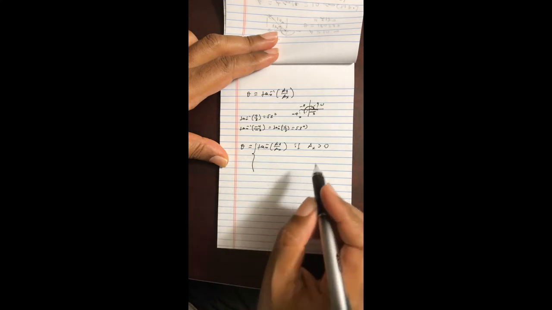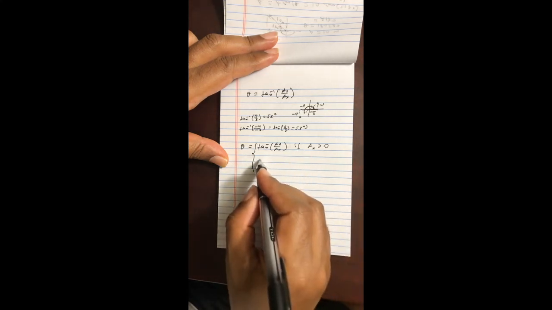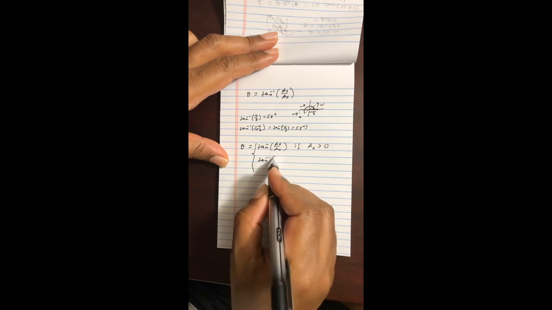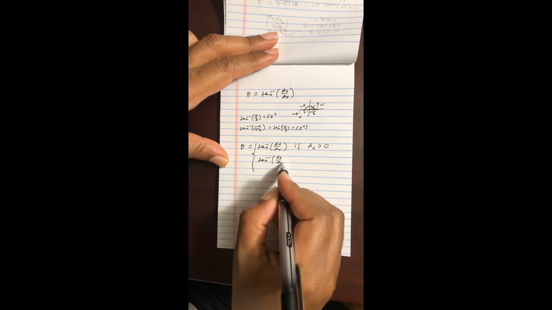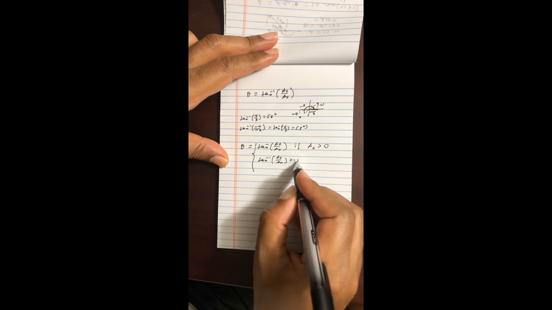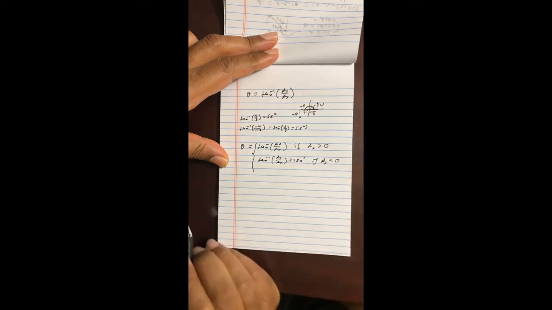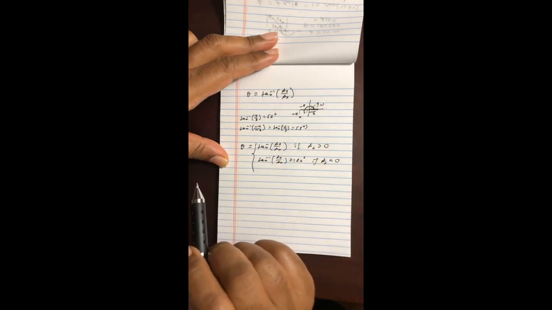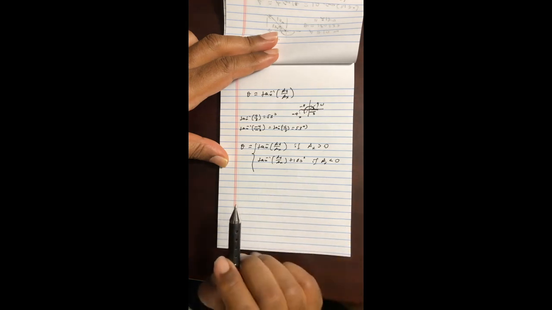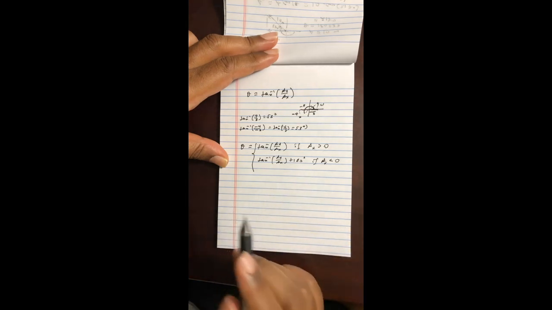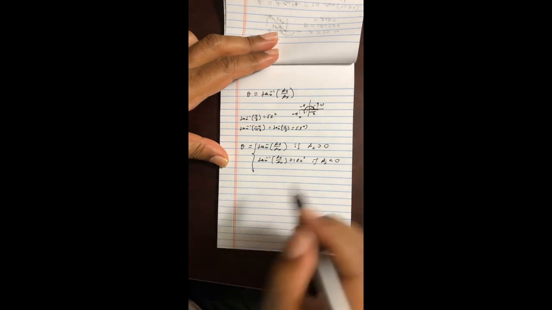But if x is negative, you have to add 180 degrees. It will be tan inverse of ay over ax plus 180 degrees if ax is less than 0. So if you know you're on this side, the calculator will not give you the right answer. You have to add 180 degrees to it.